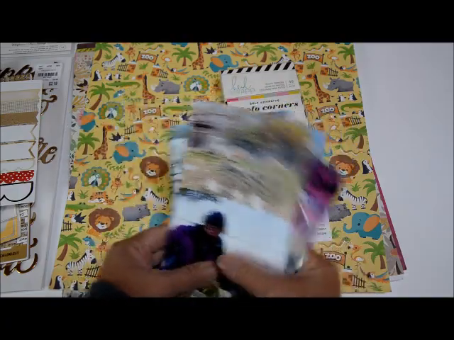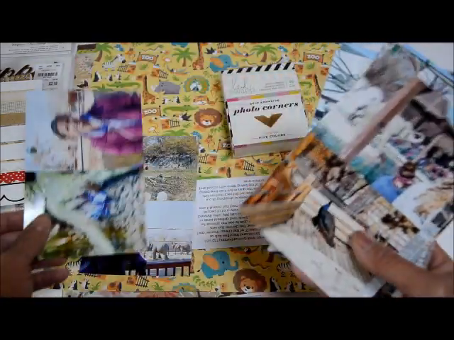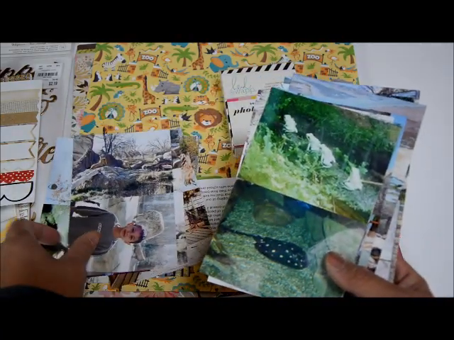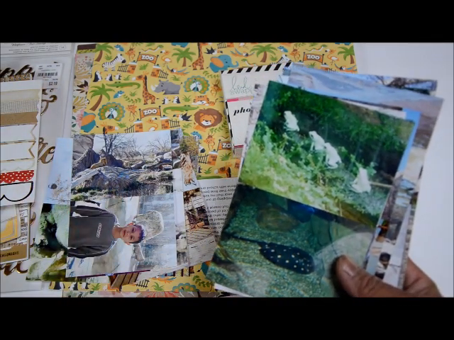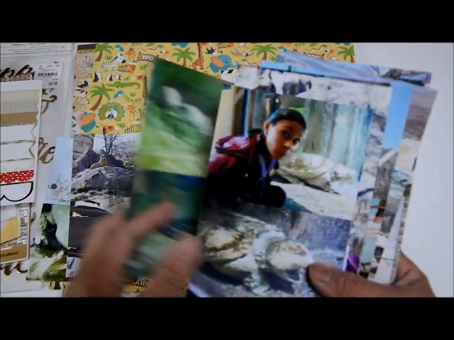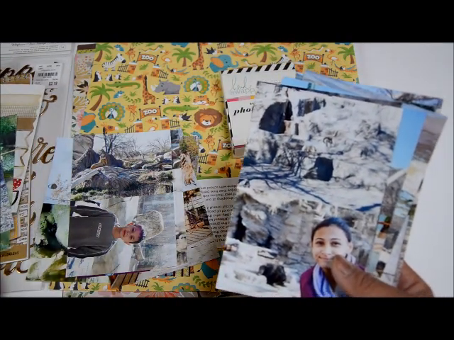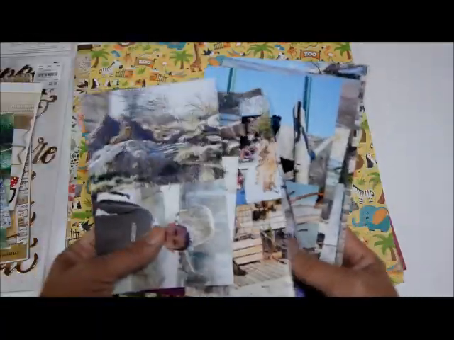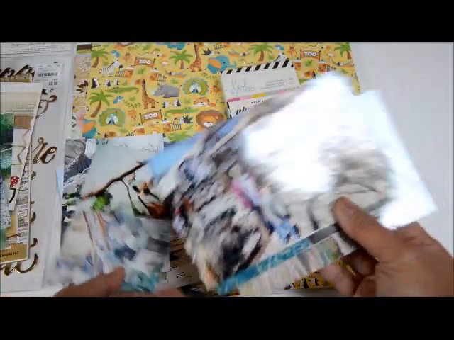But I'm thinking for this one, maybe I'll focus on the animals that we saw outside, because they also had indoor animals that were in aquariums, like these frogs, and also the water animals. So maybe I'll separate those and just focus on the outdoor animals, or maybe I'll do it the other way, where I focus on the indoor animals like the birds. I don't know, we'll see.